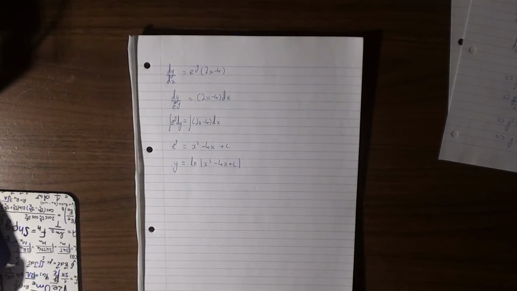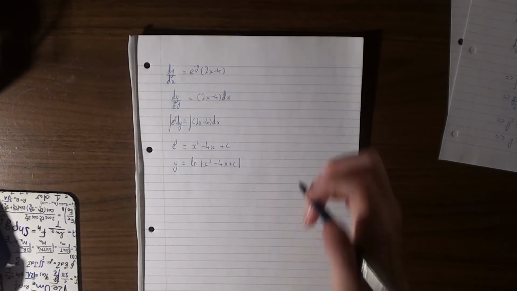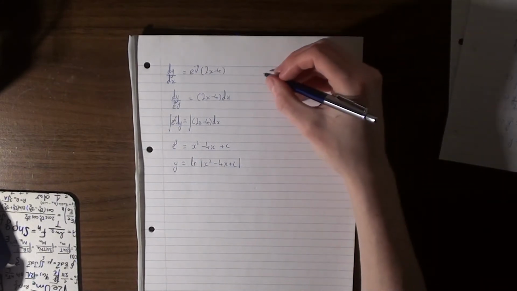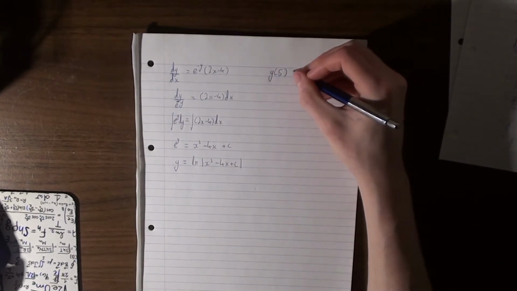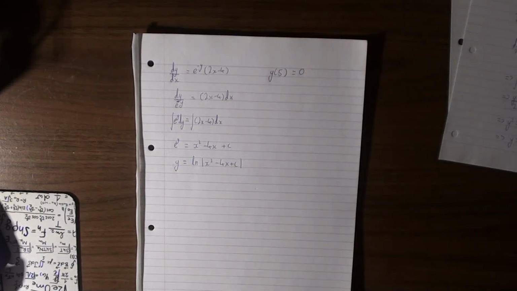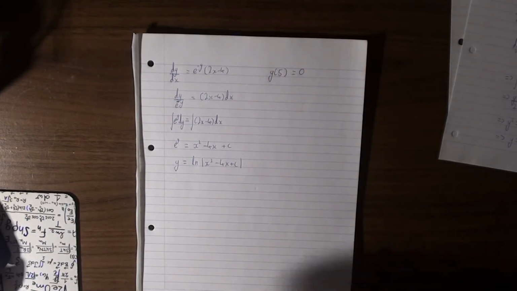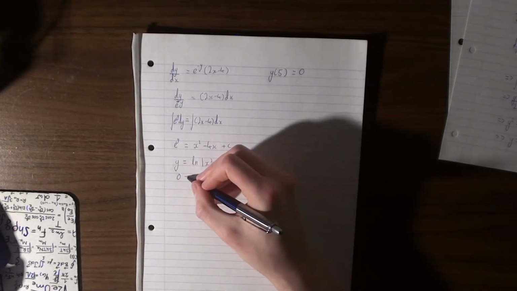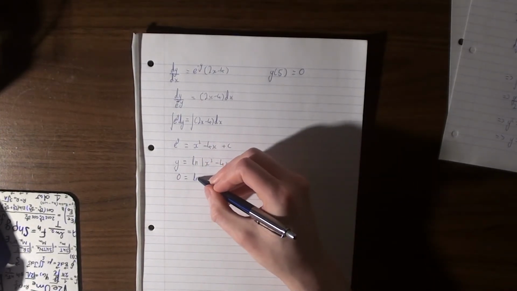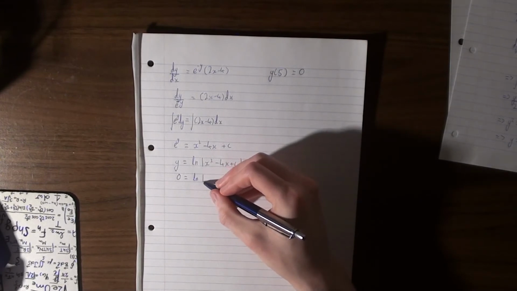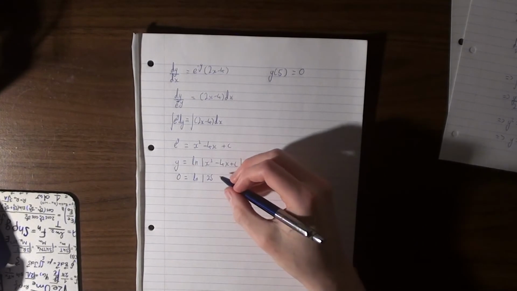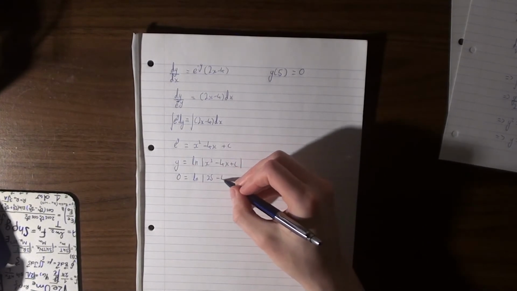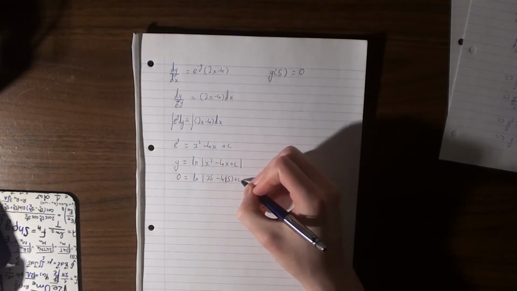Oh, and the question that I'm copying off my computer monitor here also tells us the clue that y, when evaluated at 5, is equal to 0. So we can say that 0 is equal to ln of 25 minus 4 times 5 plus c.